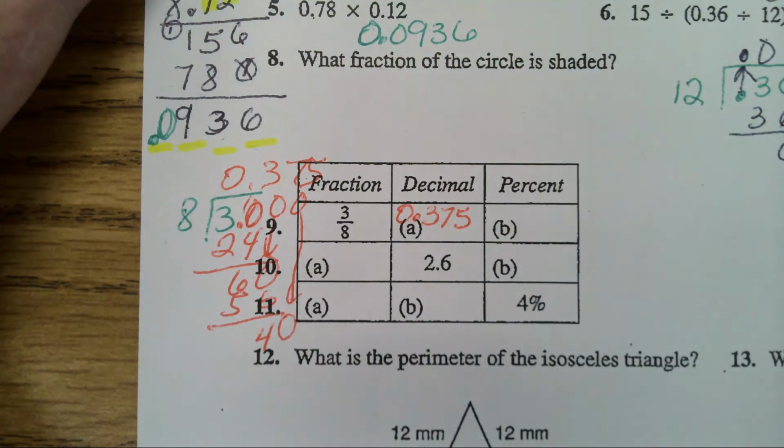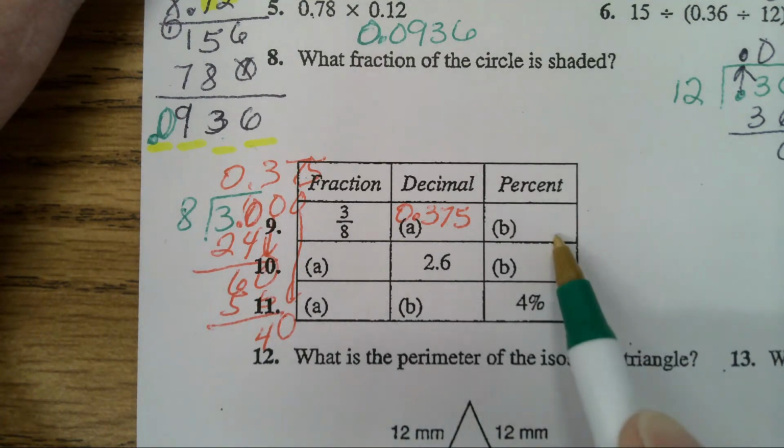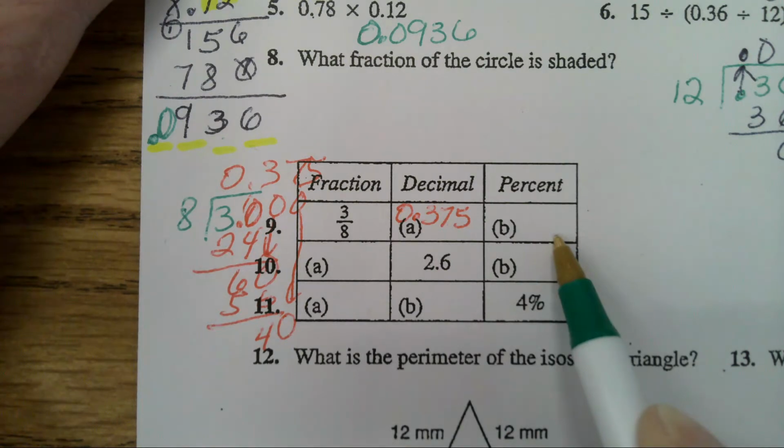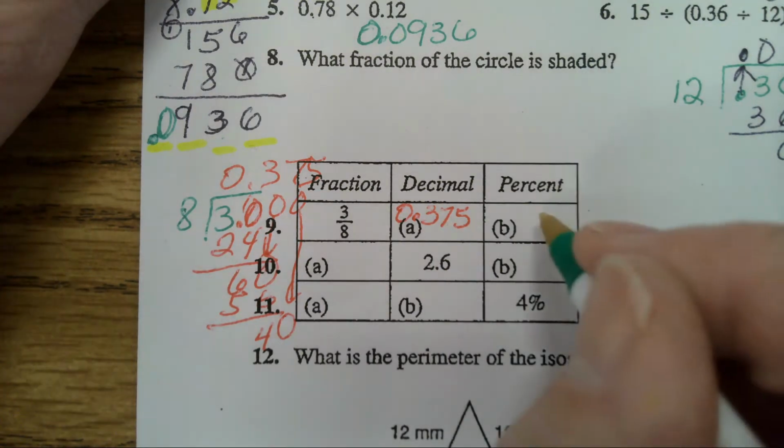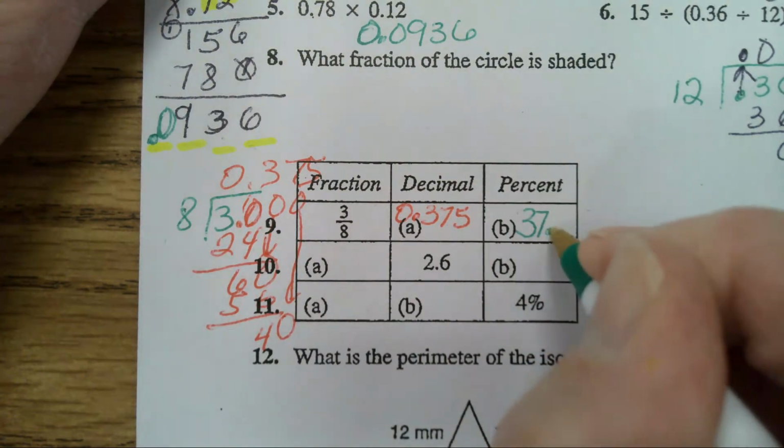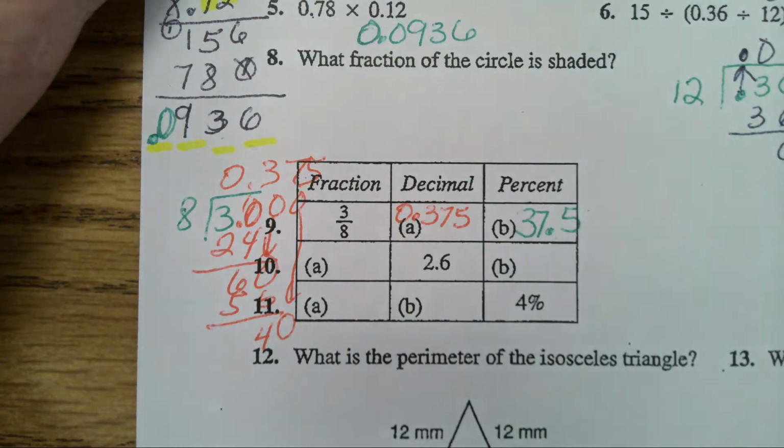Now what's my percent? You just move it 2 places to the right, so what will the percent be? Chantier, what's my percent? 37 5/10. That's right. You just move it 2 places to the right.